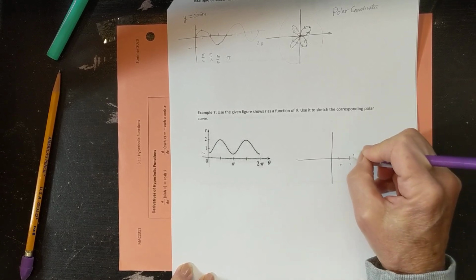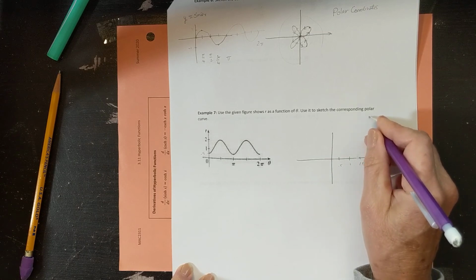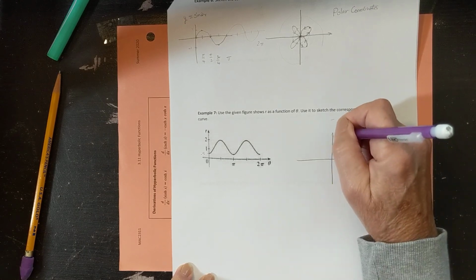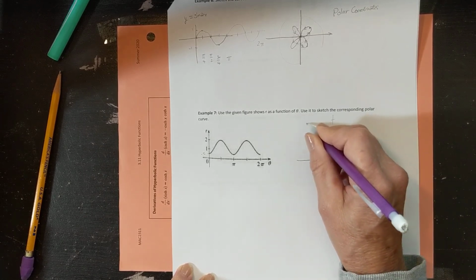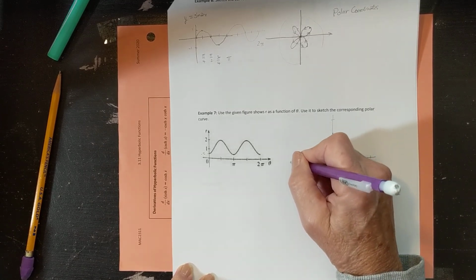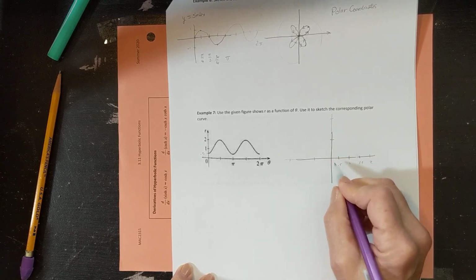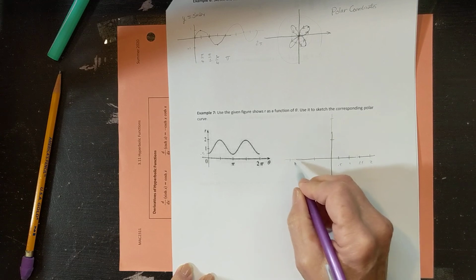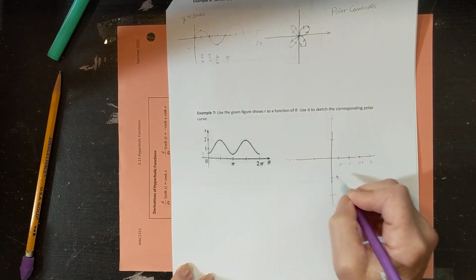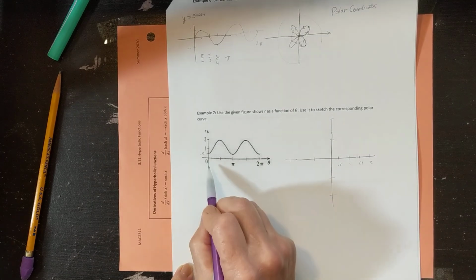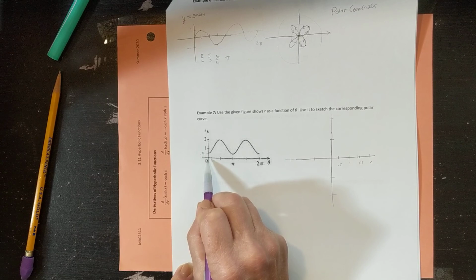Okay, so let's see what's happening here. Let me go up. This is where 2 would be here. This is where 1 would be. This is where 2 would be, this is where 1 would be, this is where 2 would be, this is where 1 would be. Okay. So it says when theta is 0, r is 0.5.